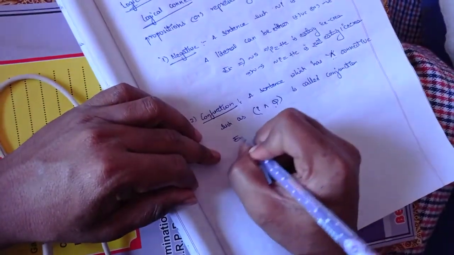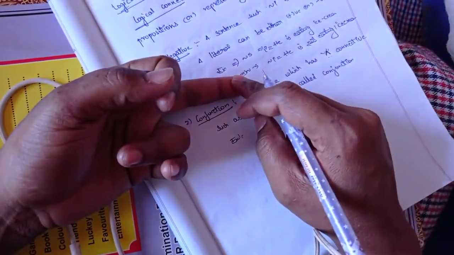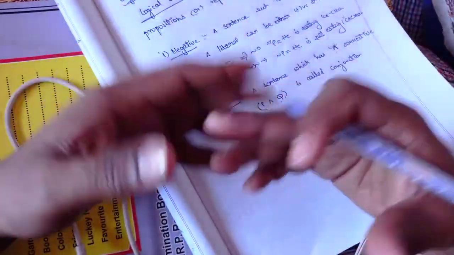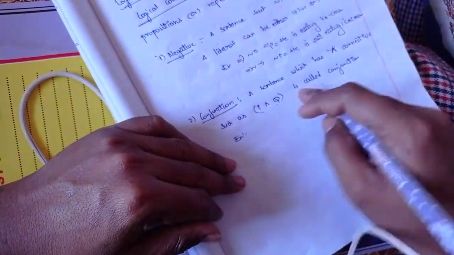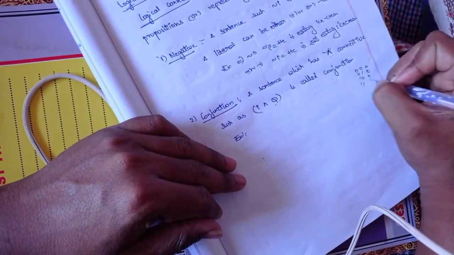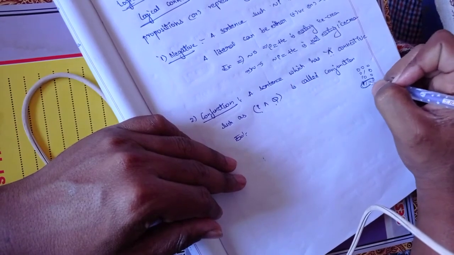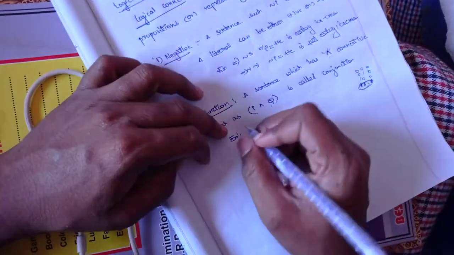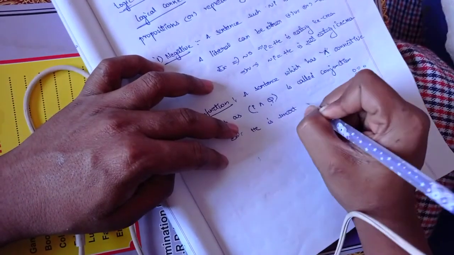Let us take an example: he is smart and is also intellectual. Consider he is a school boy who goes to school. For this type of statement, it should be true in each and every case. You know the truth table: 0 0 0, 0 1 0, 1 0 0, 1 1 1. The only case where it will be true is when the first event is true and the second event is true. This is what conjunction means. So if he is smart, he will definitely be intellectual.